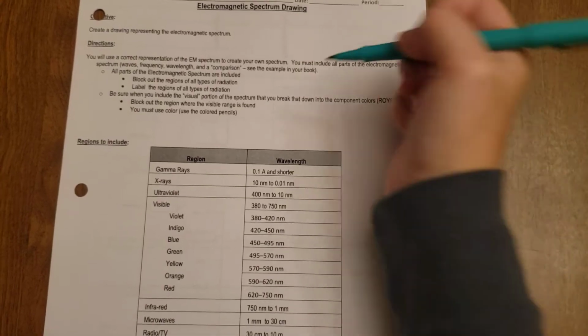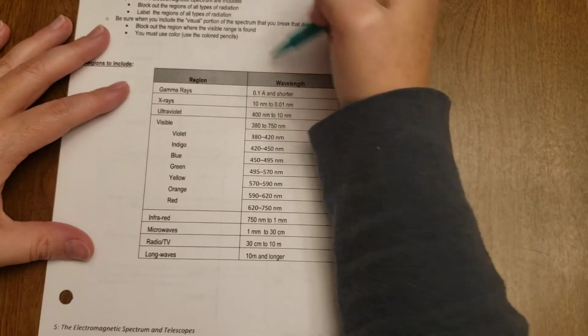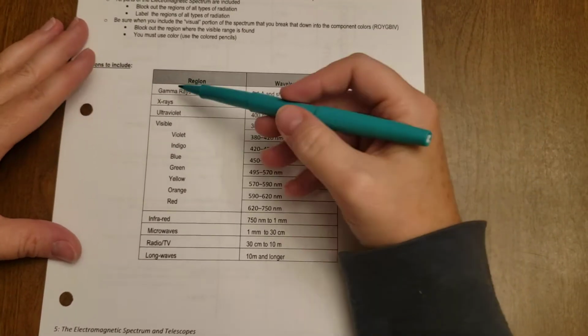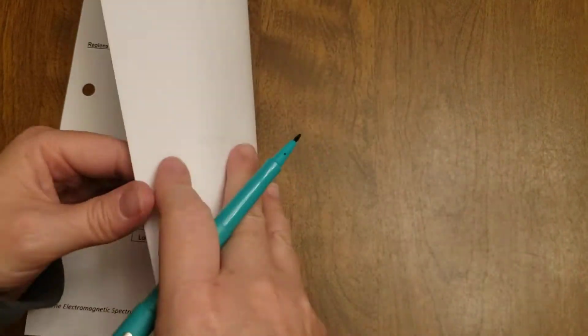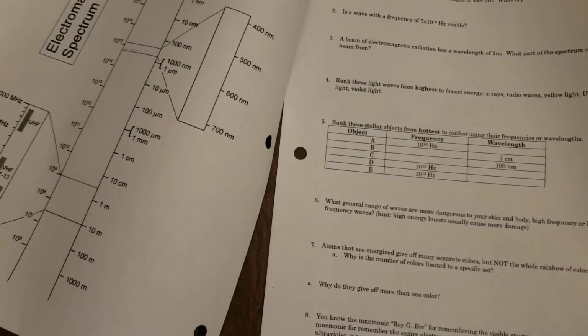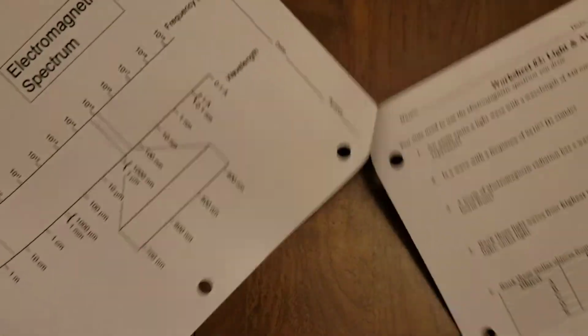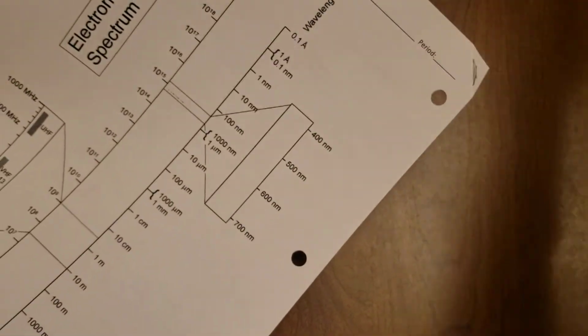Alright, so to save time, I'll tell you about the directions. We're basically going to take this chart on the front of the paper and use the numbers that they gave us to fill out this part on the back. I'm going to take off my questions just because I'm flipping a lot, so get rid of those.